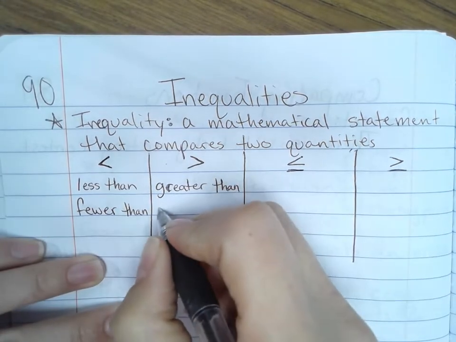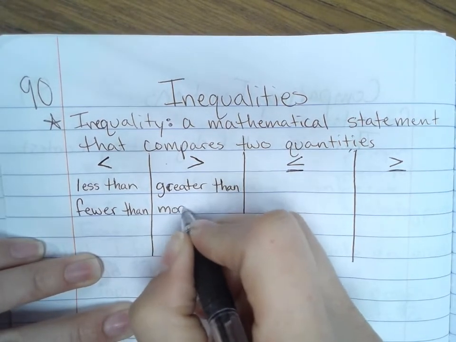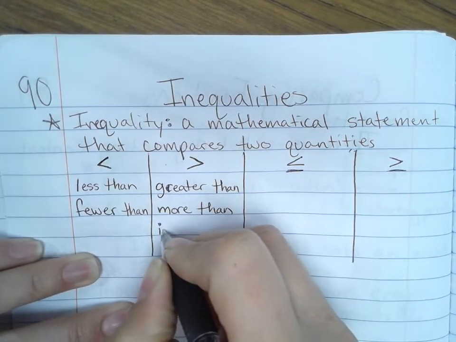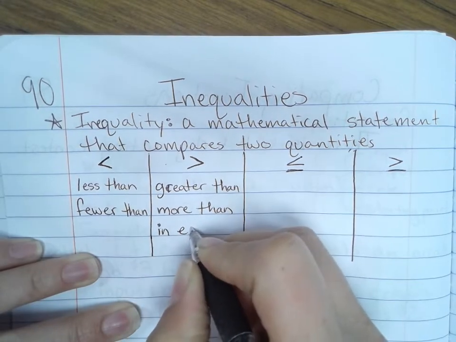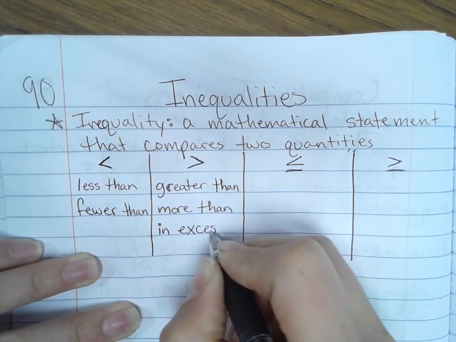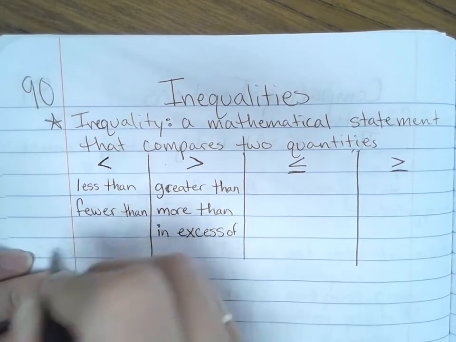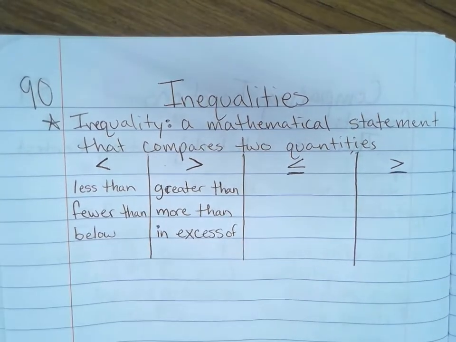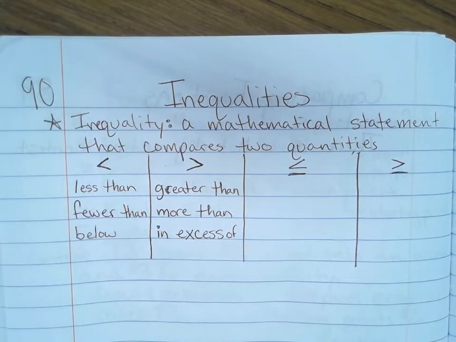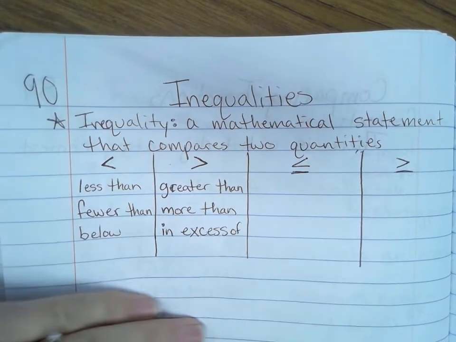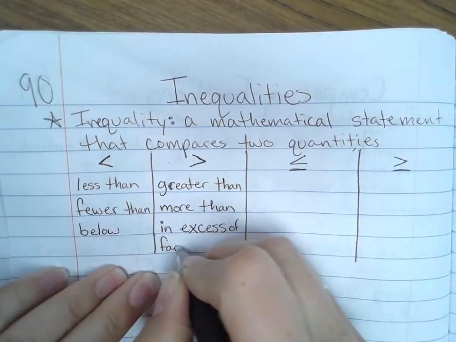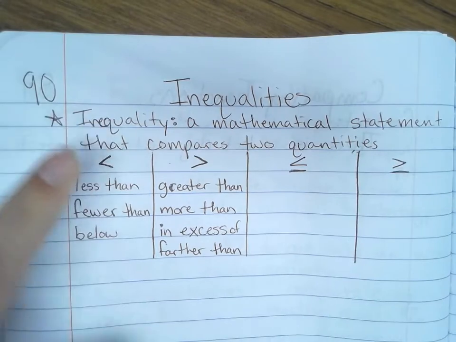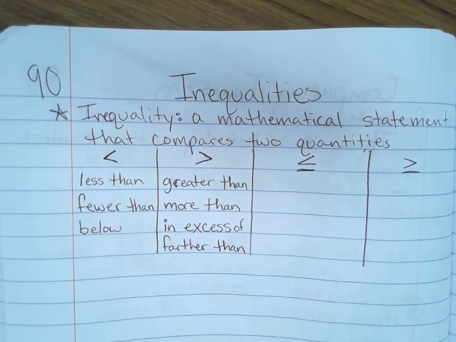Another one that you might hear is more than. In excess of. This one right here might be below. That's another word. Oh, farther than. Okay, all of those wordings might indicate that you're using those.